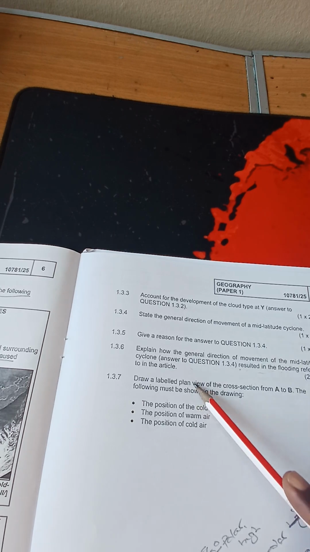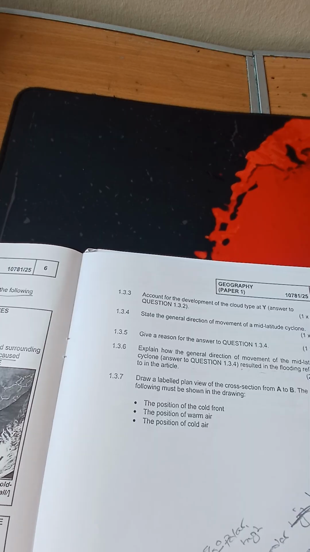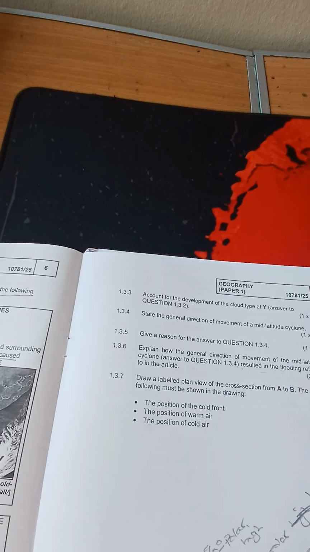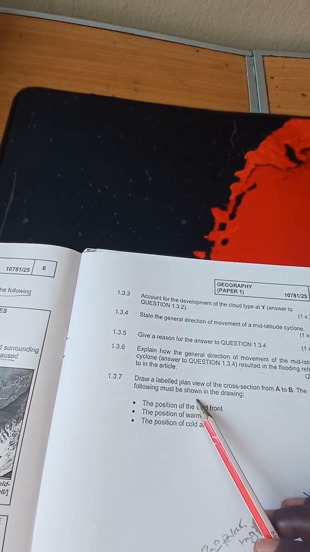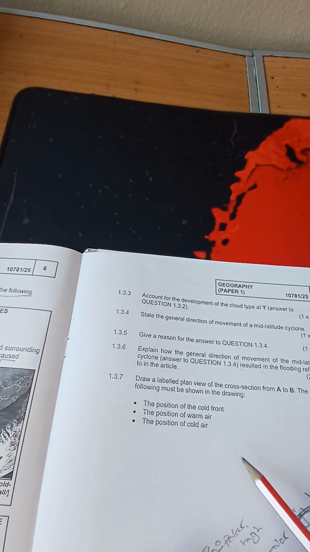Then draw a labeled view of the cross-section. Draw a labeled view of the cross-section from A to B. From A to B, they must show the following: the position of the cold front, the position of the warm air, and the position of the cold air.